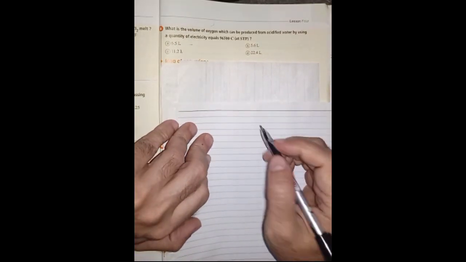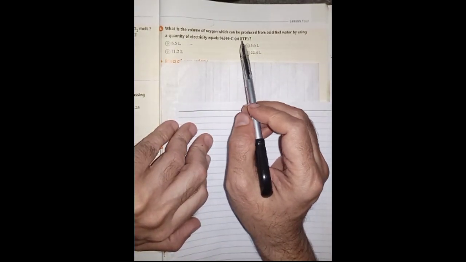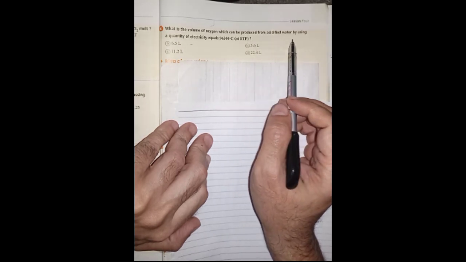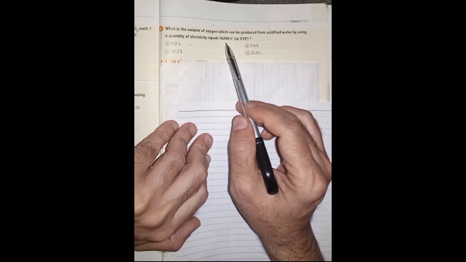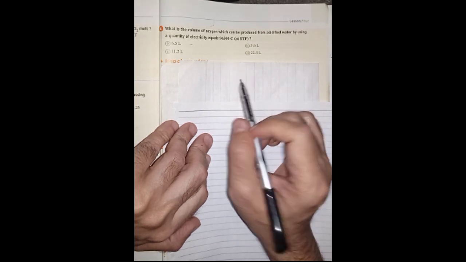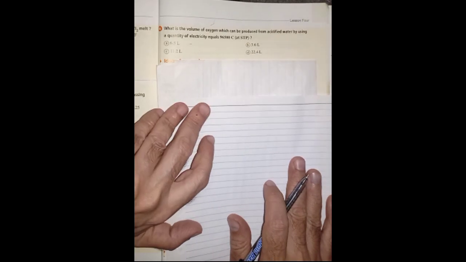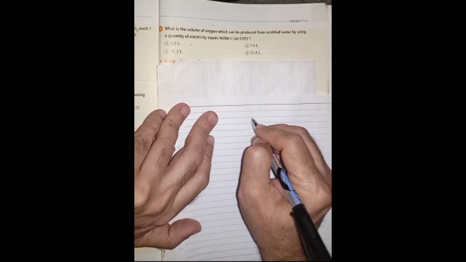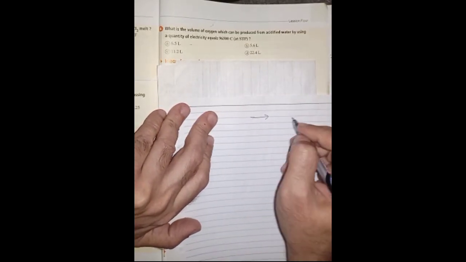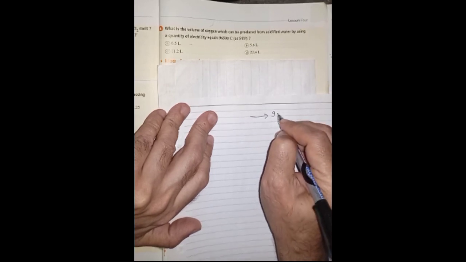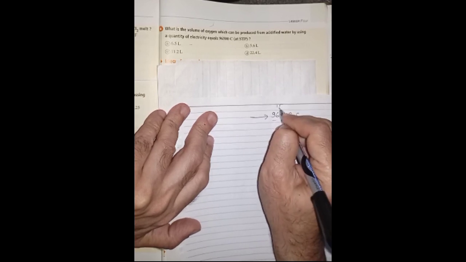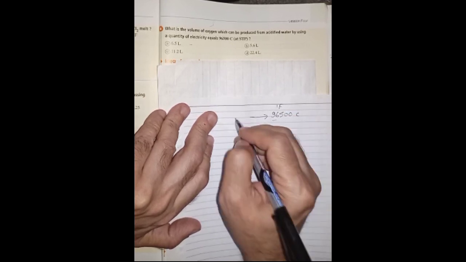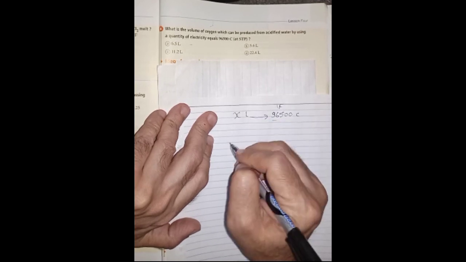Another example. Okay, what is the volume of oxygen which can be produced from the acidified water by using a quantity of electricity equals 96,500? Okay, let's have a relation. He wants the quantity of gas which is produced by 96,500 coulomb. This equals 1 Faraday. With this Faraday, how much gas will be produced?